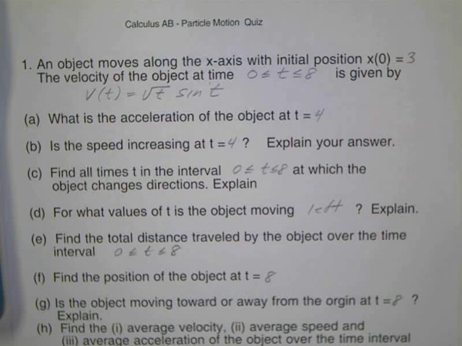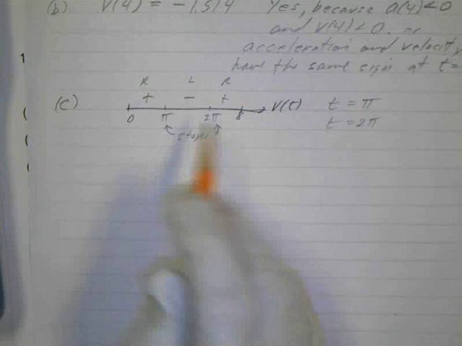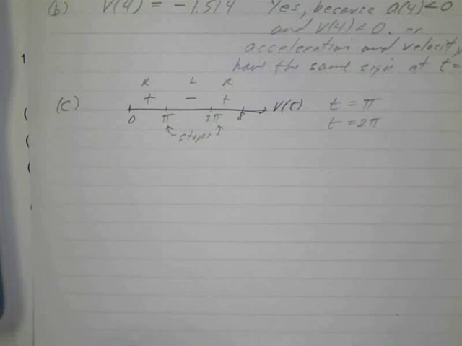So here's some more of the particle motion quiz, and we're on letter D now. For what values of t is the object moving left? Explain. Well, we have this nice graph over here we got from our calculator, kind of a realization of what's going on. And we could tell that, I guess write this down like this, letter D.